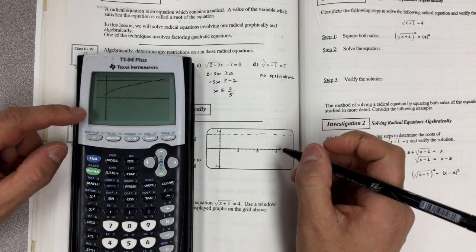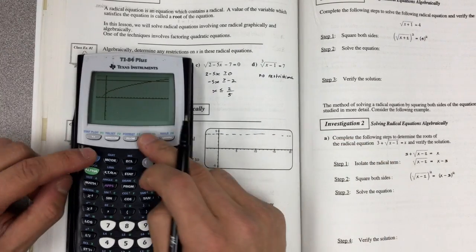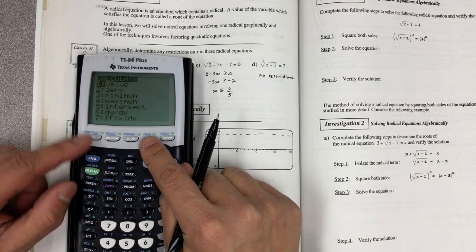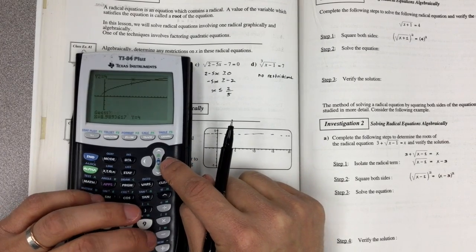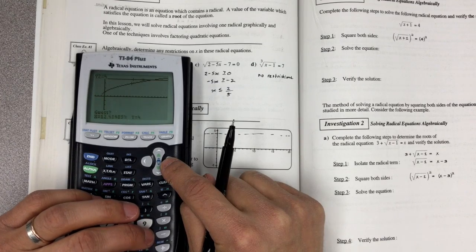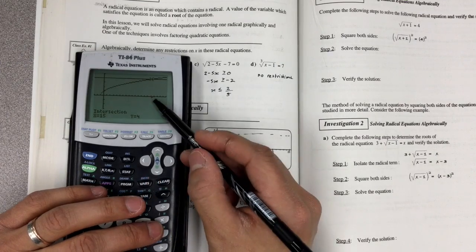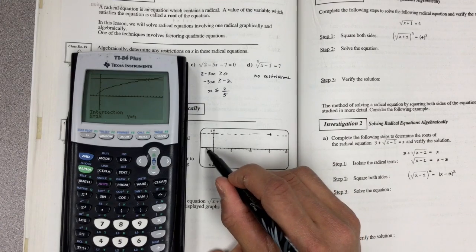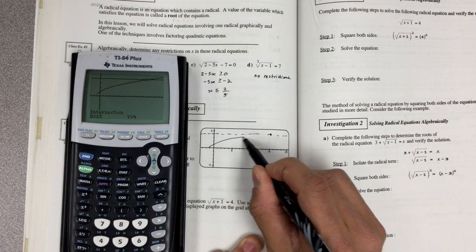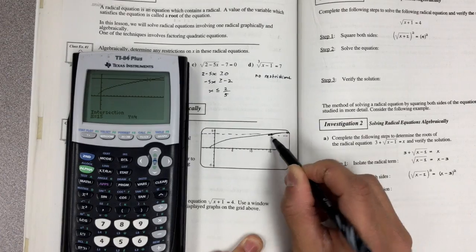What we want to do is use our trace function. Using the second option on trace, I would look for my intersection point. I have to choose both curves, and then guess where I think that intersects. I'm just going to guess around there, and it tells me that my intersection point is at x equals 15. So I know this is where my line is going to cross, somewhere around here.